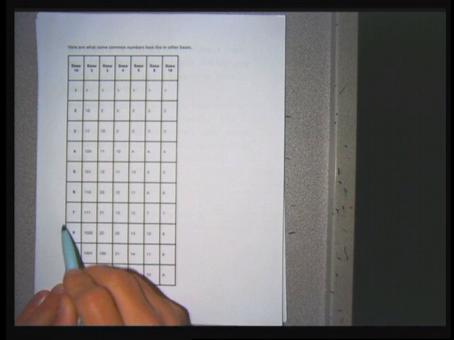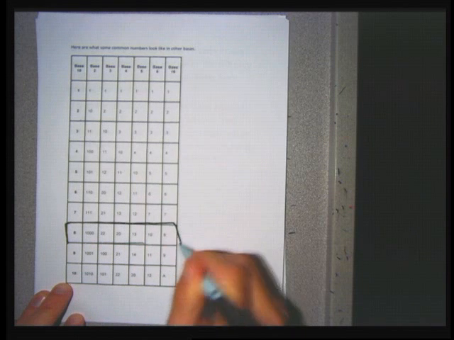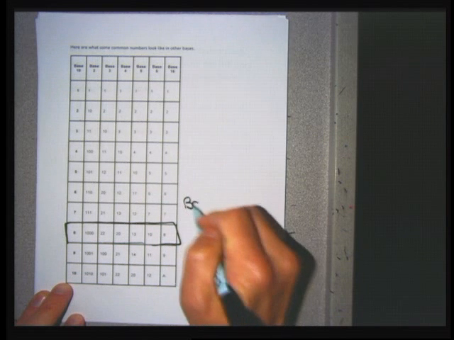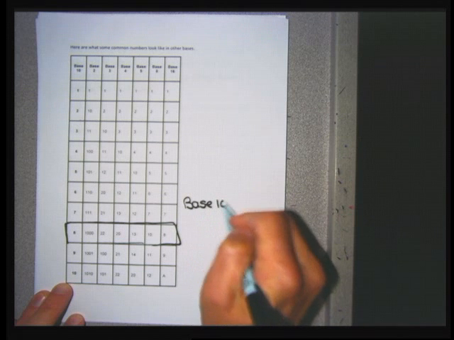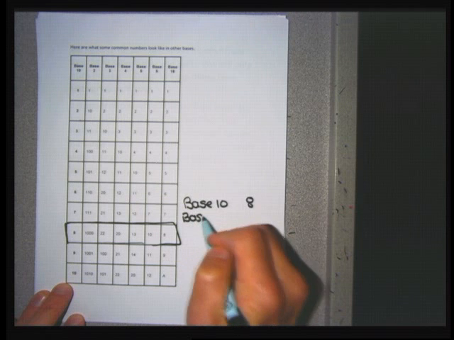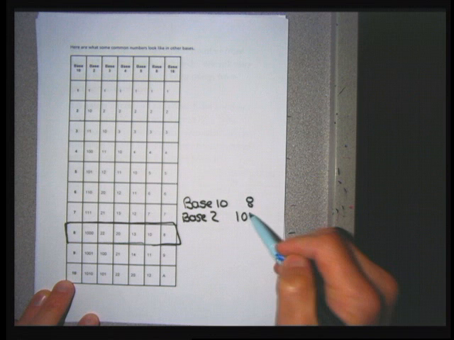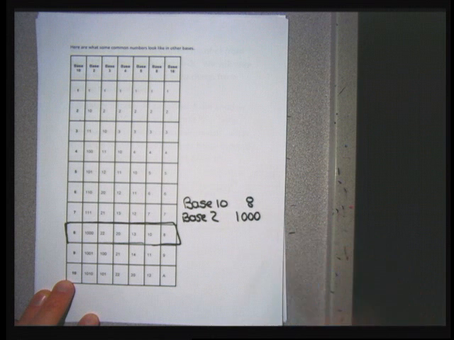So if I'm working in another base, then I'm only allowed certain digits. And this sheet just shows you what different numbers are in other bases. So if I wanted to write the number 8 in different bases, well, in base 10, 8 is just 8. But in base 2, I'm only allowed the numbers 1 and 0. Apparently in base 2, 8 is 1000.